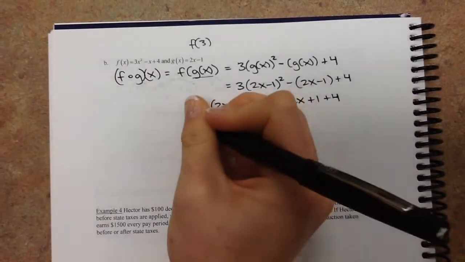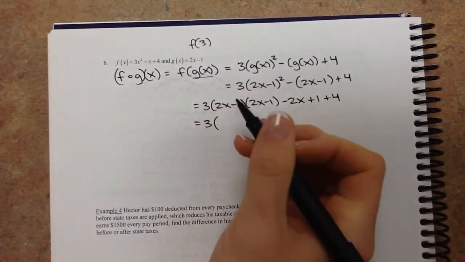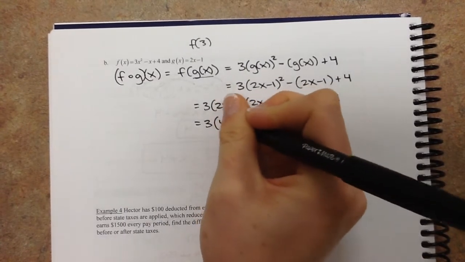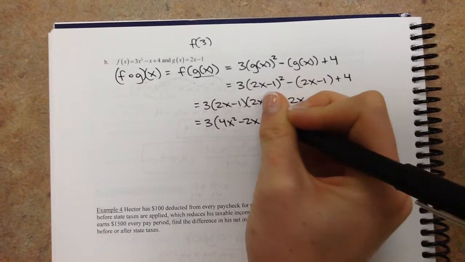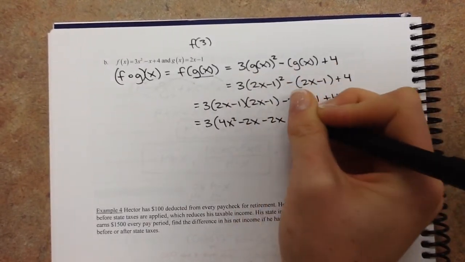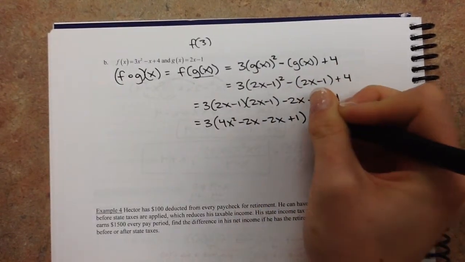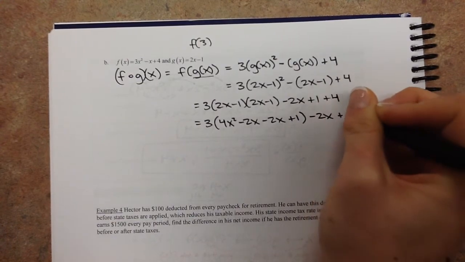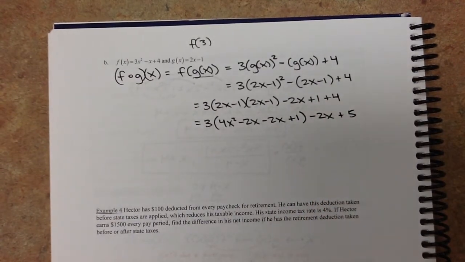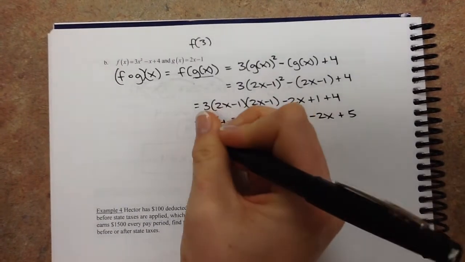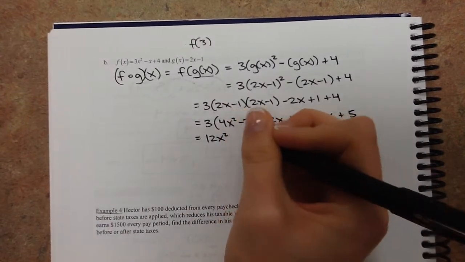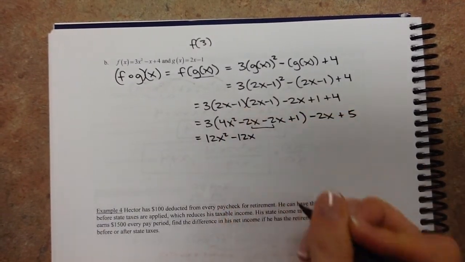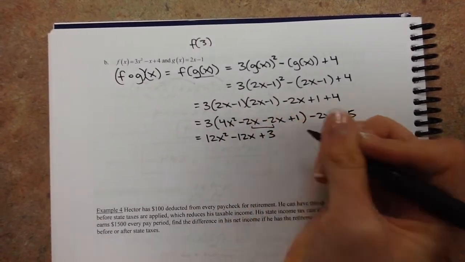So now let's FOIL this out. Leave your 3 out front. FOIL: 2x times 2x is 4x squared, 2x times -1, -1 times 2x, and -1 times -1. Okay, combine up a little bit over here. I can add the 1 and 4. Okay, so just about done. We're just simplifying here. So distribute the 3. I can combine these up to a -4x and then distribute the 3 to that 1.